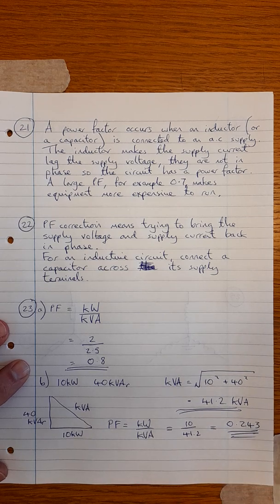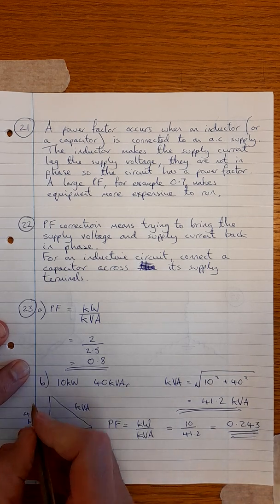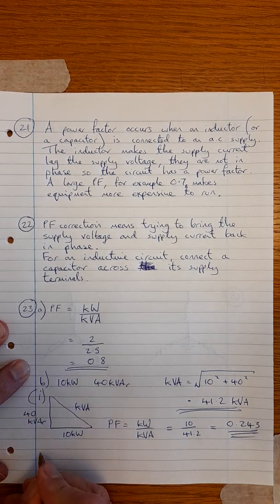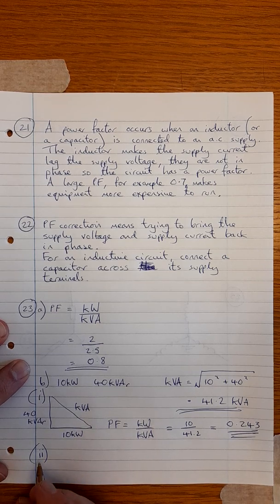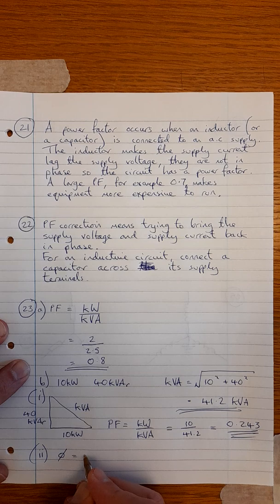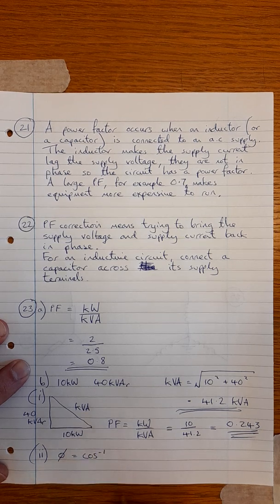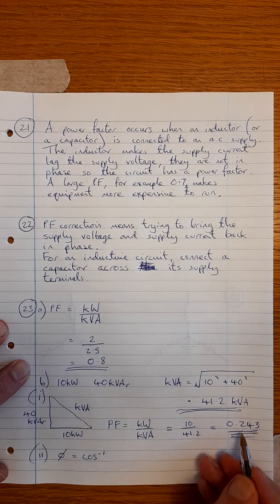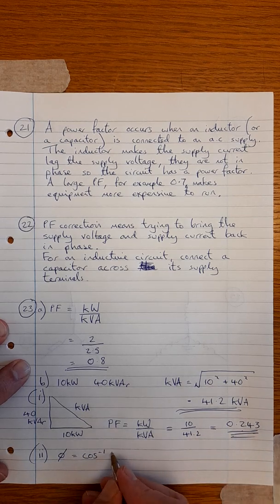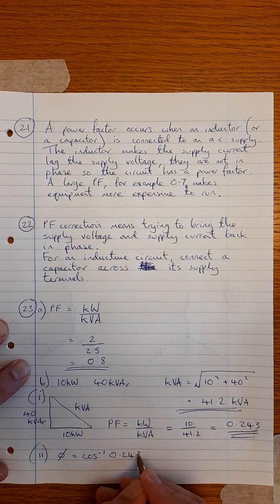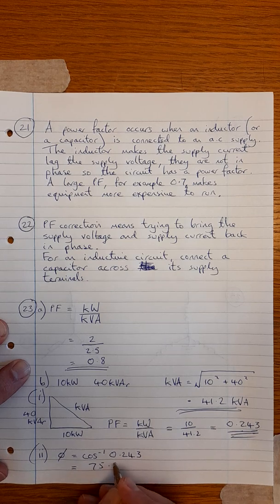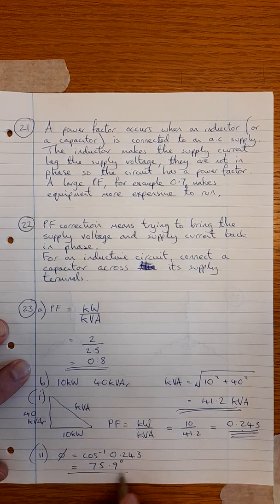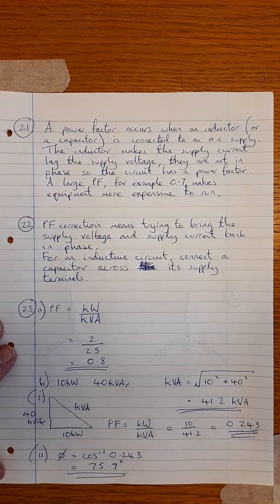So there are two parts to this. Part 1 was finding power factor. Part 2 was finding the phase angle. Phi is cos to the minus 1 of that number. That was power factor cos. So we do 0.243 there. Put that in your calculator and it comes to a huge angle, 75.9 degrees. Okay, swiftly on to 24.